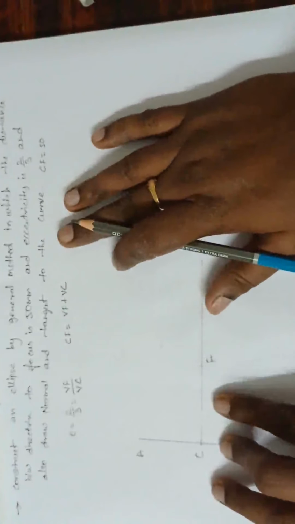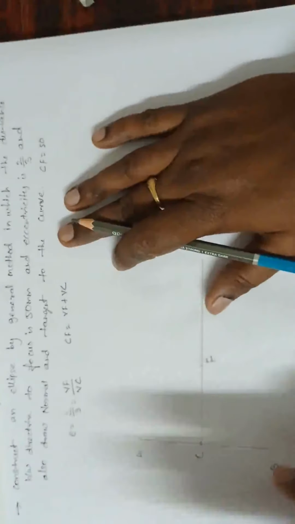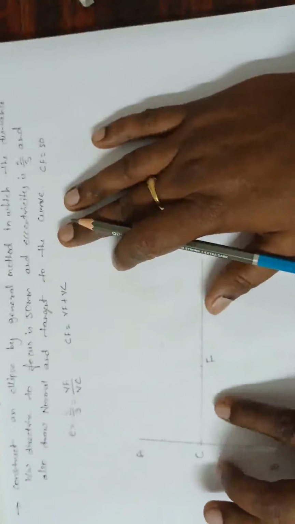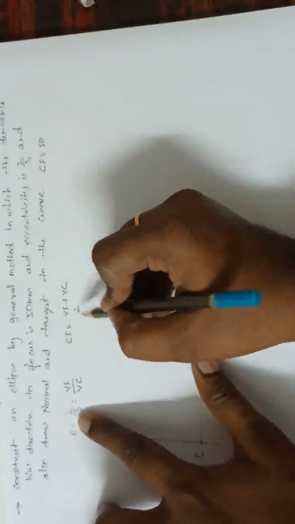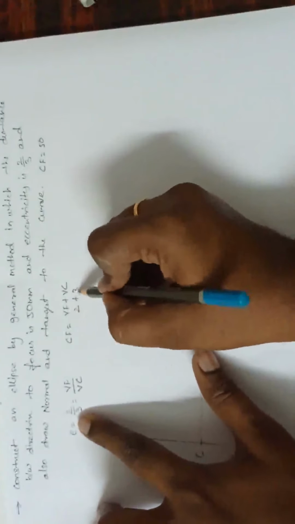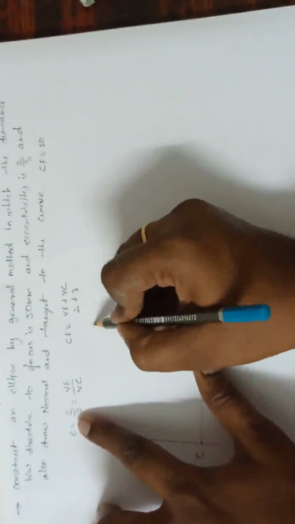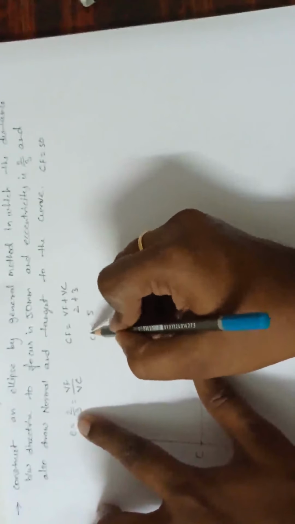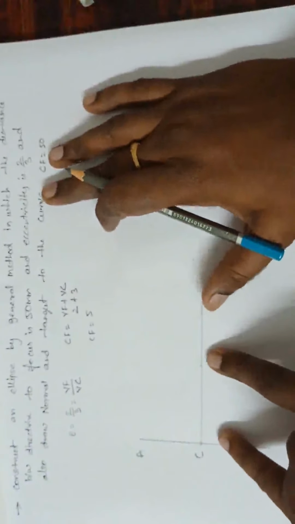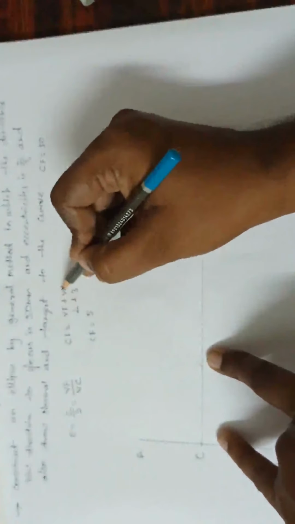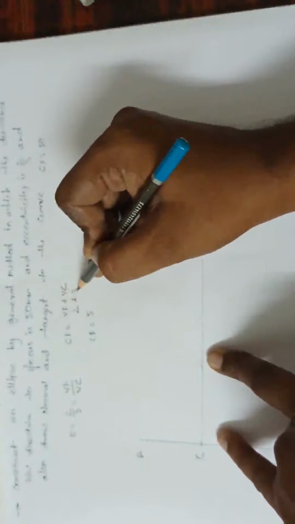The ratio he has given is 2 plus 3, which is equal to 5. CF means 5 equal parts I have to divide here, means VF is 2 equal parts, VC is 3 equal parts.